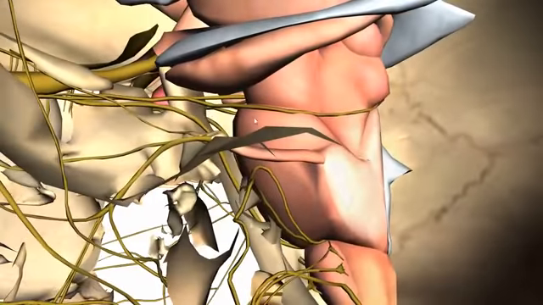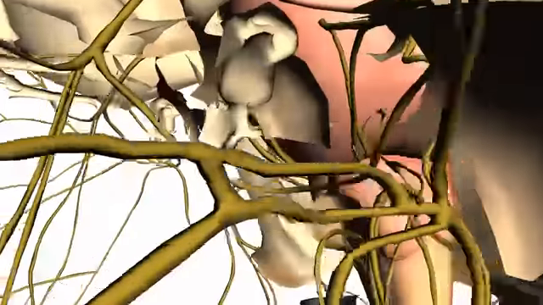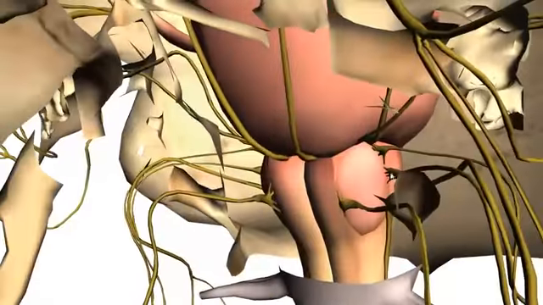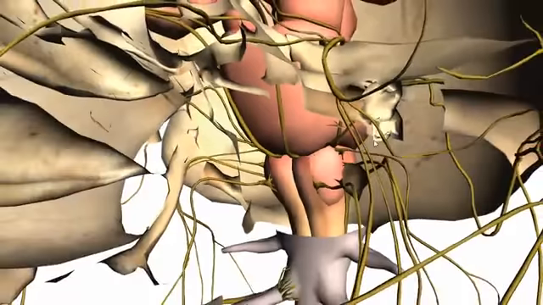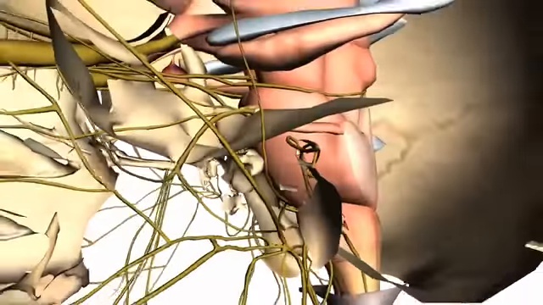And then you've got this nerve which comes right from the base of the pons. So if I zoom in, you can see that. So this nerve coming from the base of the pons, this is the abducent nerve, and that passes through the superior orbital fissure.